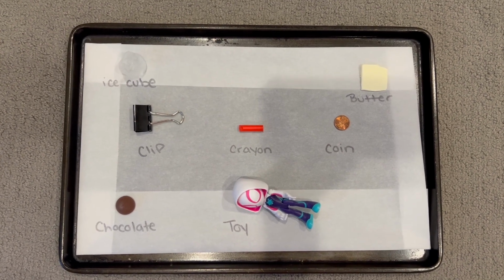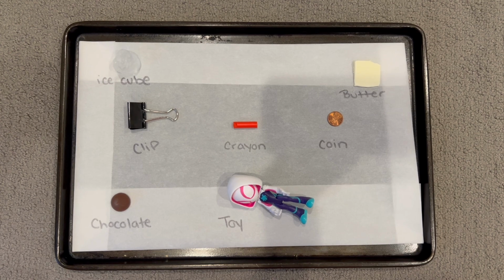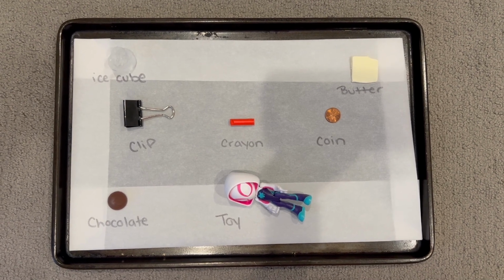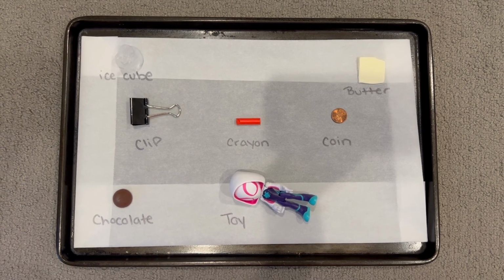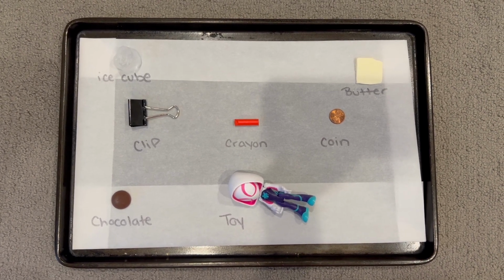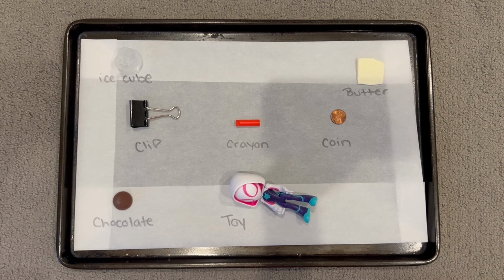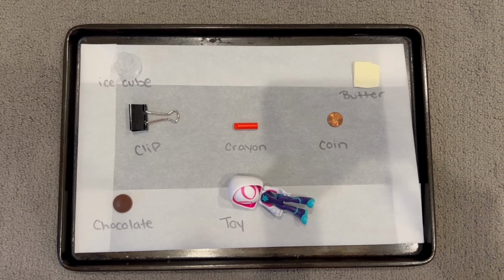It's about 90 degrees Fahrenheit outside today. So if things melt or don't melt, they're going to have a melting point relative to what's inside, about 70 degrees Fahrenheit, and what's outside, about 90 degrees Fahrenheit. So let's see.